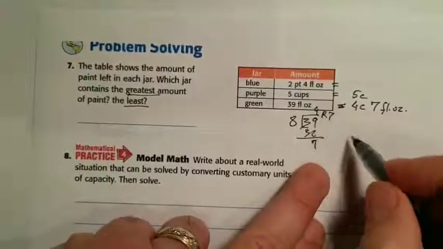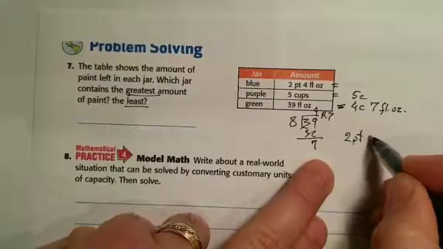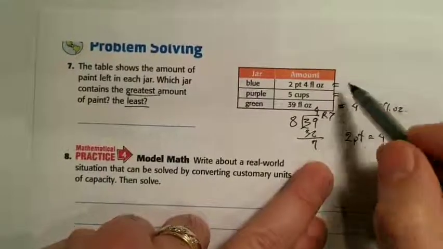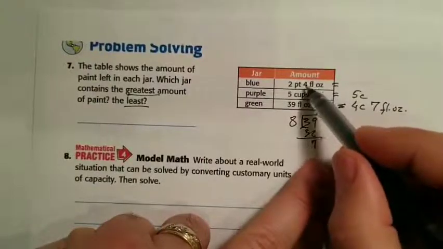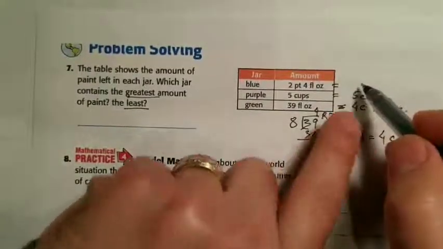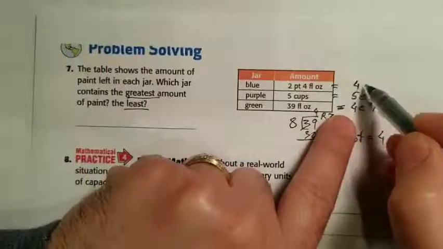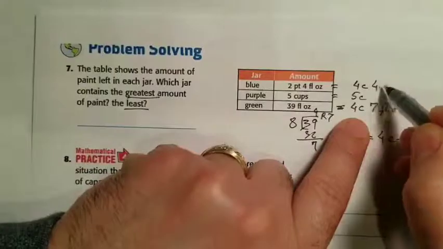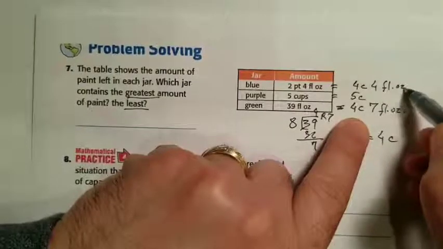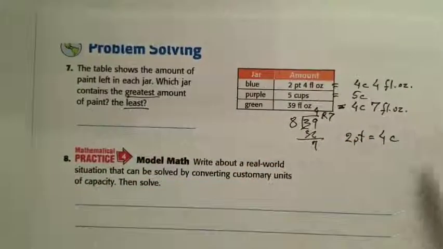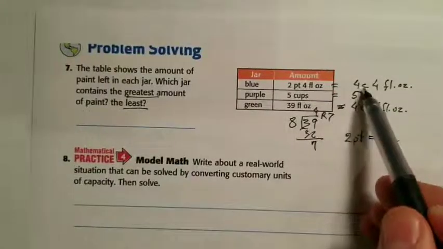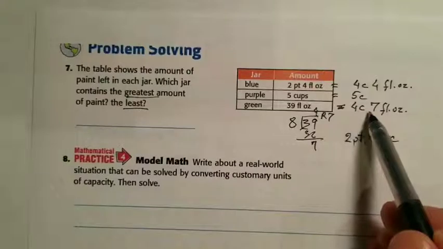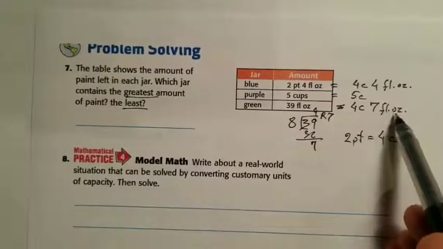So 2 pints is equal to 2 times 2, which is 4 cups. And then we also have 4 fluid ounces. So this one is 4 cups, 4 fluid ounces. This is 5 cups, and this one is 4 cups and 7 fluid ounces.